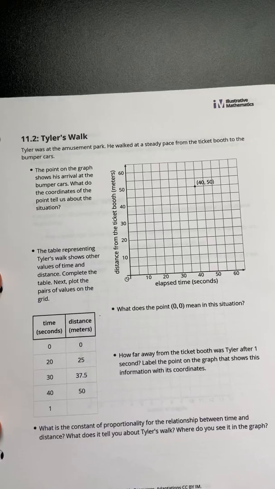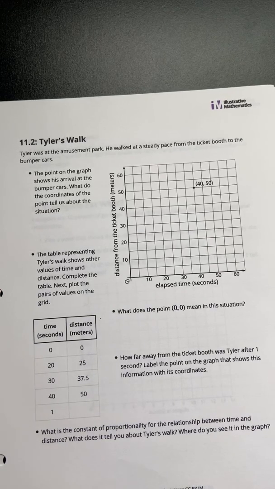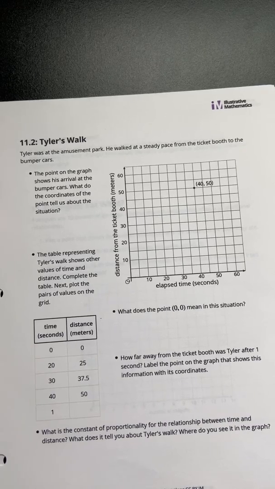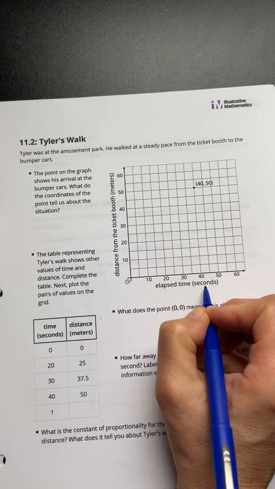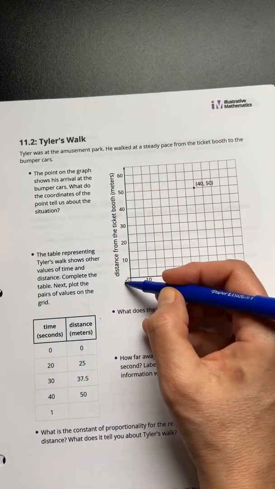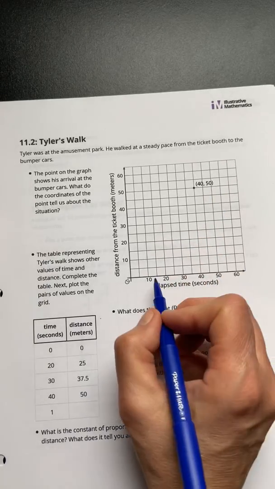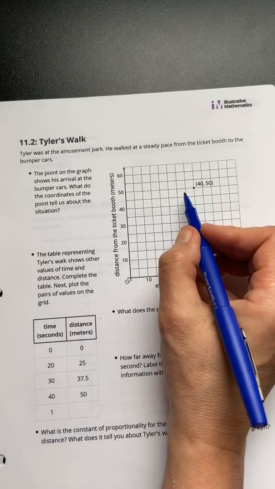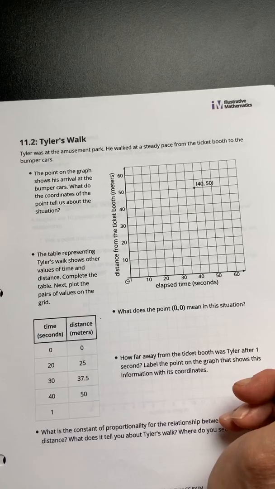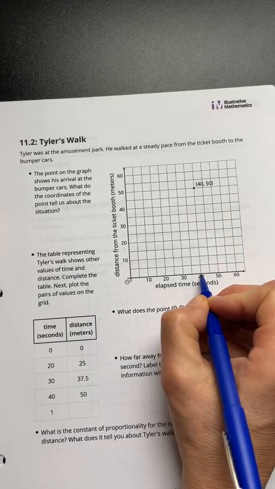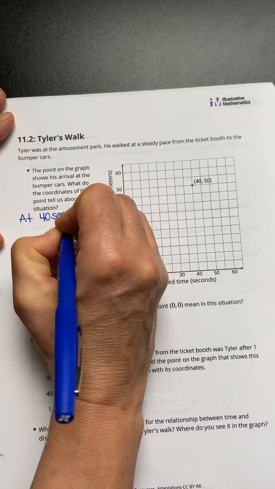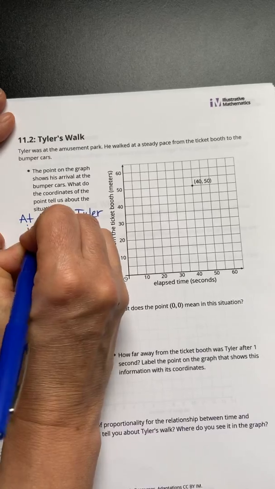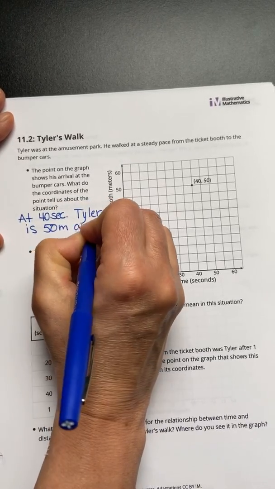All right, let's move on to the next one. This one says that Tyler was at the amusement park. He walked at a steady pace from the ticket booth to the bumper cars. The point on the graph shows his arrival at the bumper cars. What do the coordinates tell us about the situation? This is how long he walked in seconds. This is the distance from the ticket booth. So if he's at 40, 50, it means he walked for 40 seconds and is now 50 meters from the ticket booth. At 40 seconds, Tyler is 50 meters away from the ticket booth.